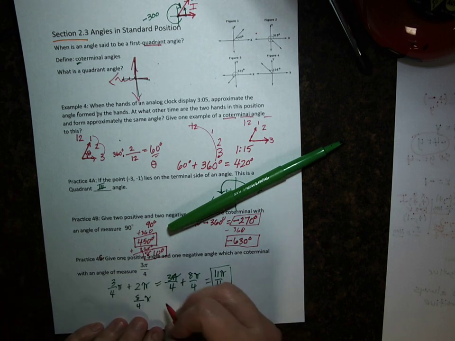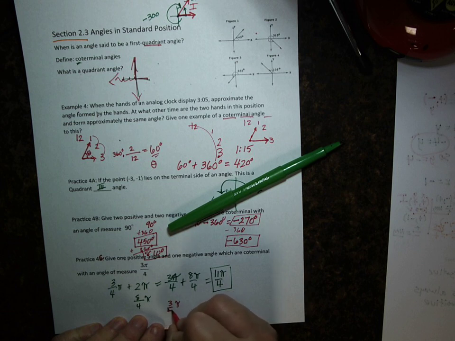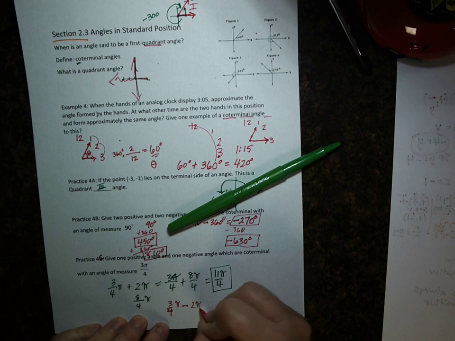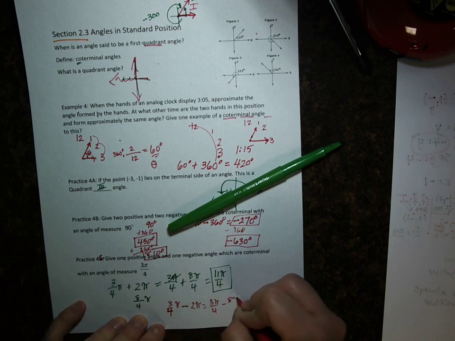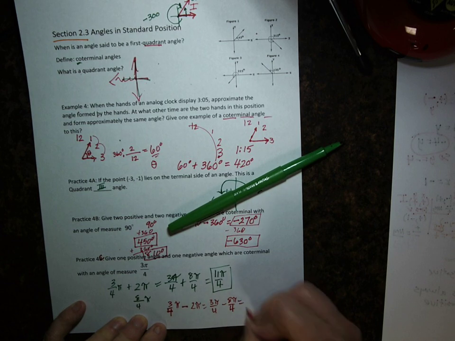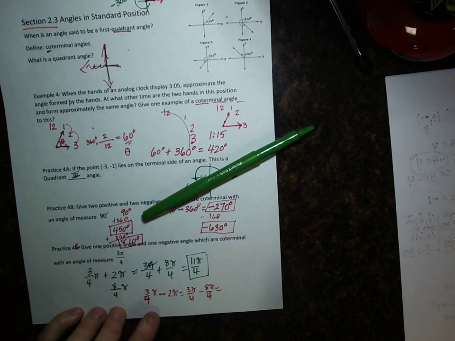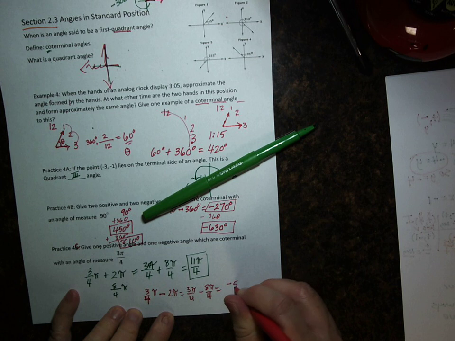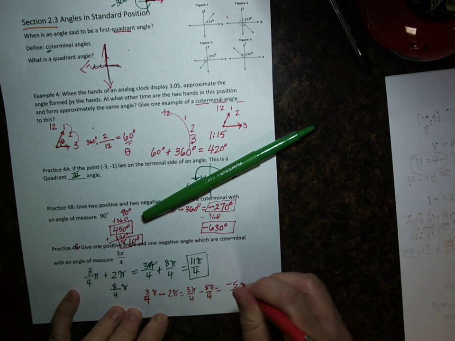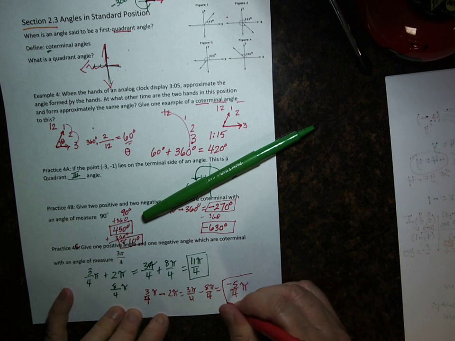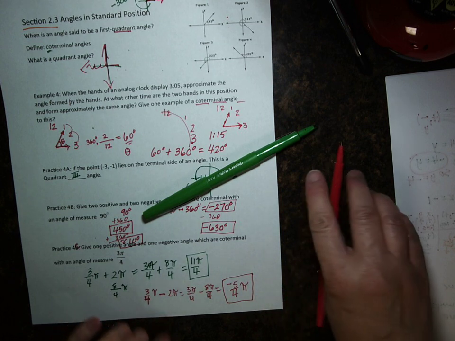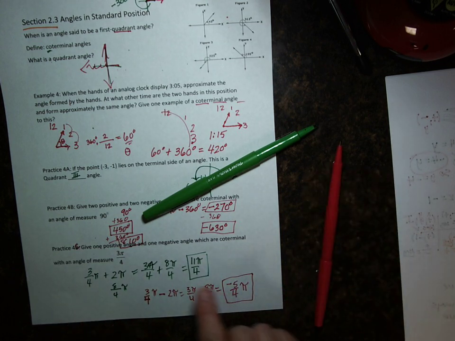Now I'm going to do it for the negative angle. I'm going to take 3 pi fourths, and I'm going to subtract 2 pi, which means 3 pi fourths minus 8 pi fourths. Okay, and that should give me negative 5 pi fourths. So this is a negative angle that is coterminal, that lands at the same place as 3 pi fourths would.